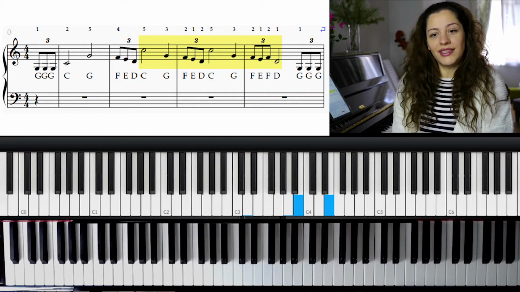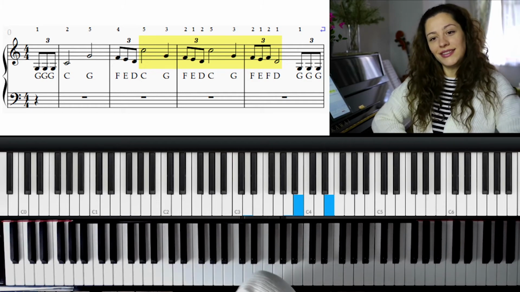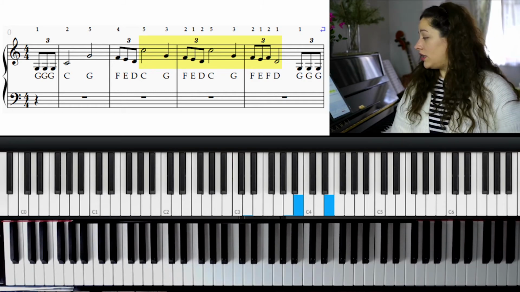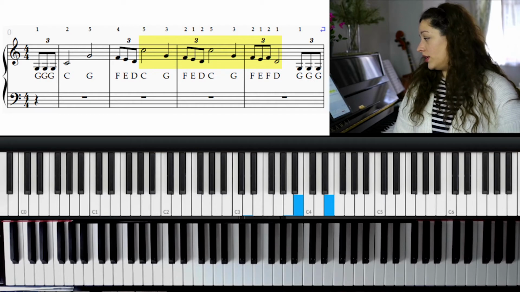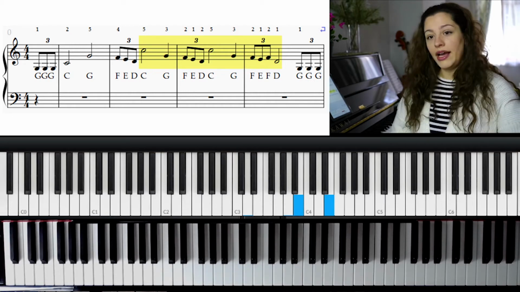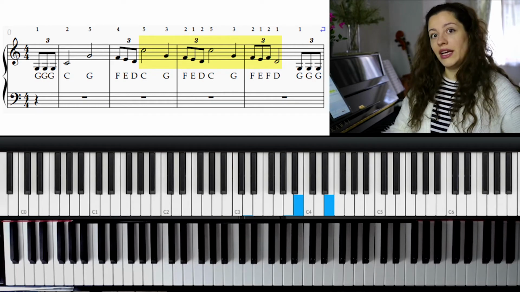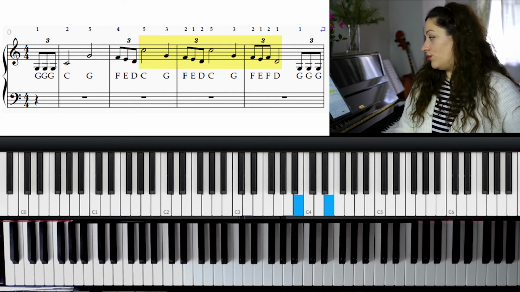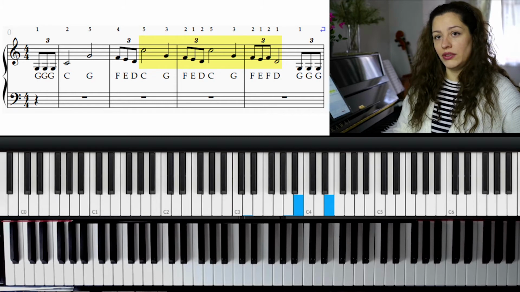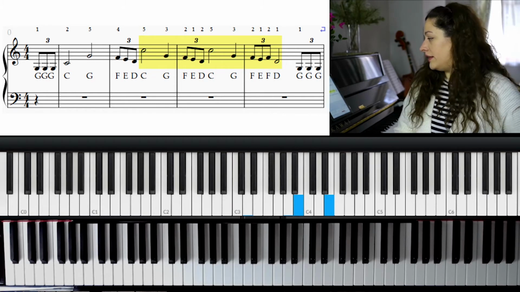As usual, let's have a look at our technical challenges. The first challenge is large positions. We have a large position going from the high C to the G, and we have to stay in time mainly. That's the challenge. So skip, jump more than one note, and stay in time.